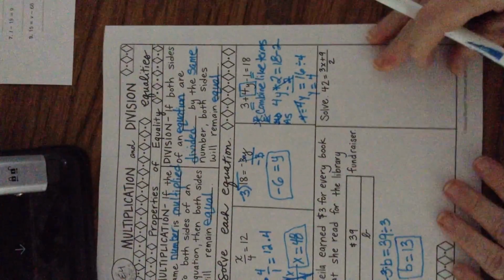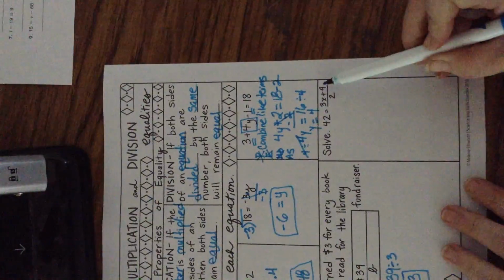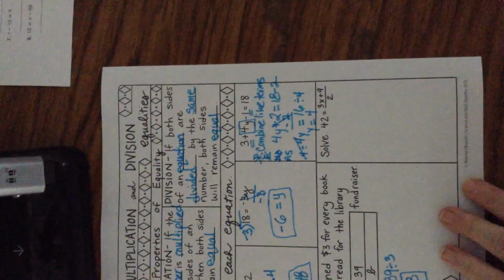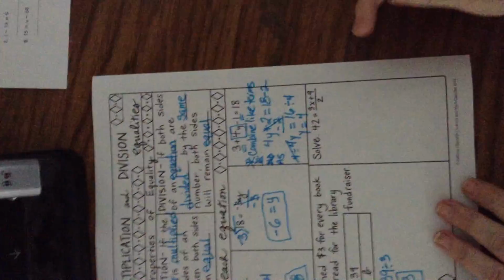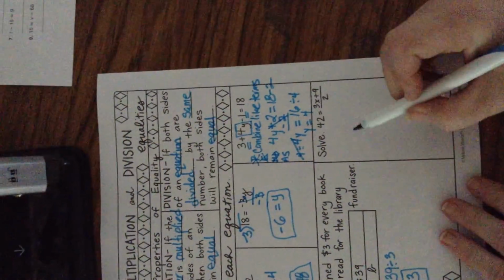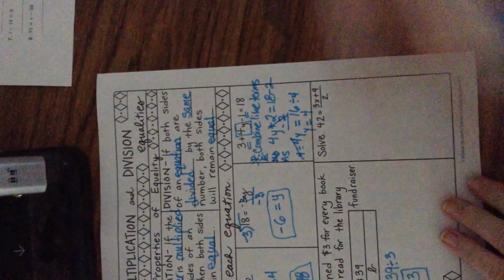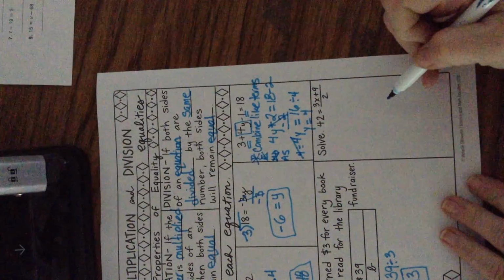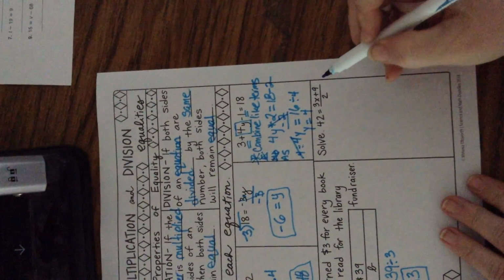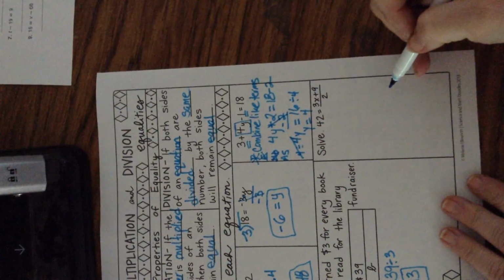Last one on this side. Solve. 42 equals 3 times x plus 9, all divided by 2. Oh boy. Okay. Well then, we are really hitting it with every cylinder here. First thing we want to do, if I've got a fraction like this, I want to get rid of it. Since this is divided by 2, I have to multiply both sides by 2.